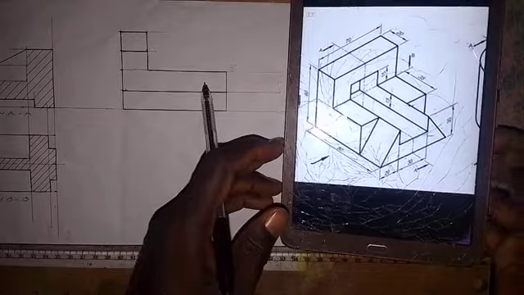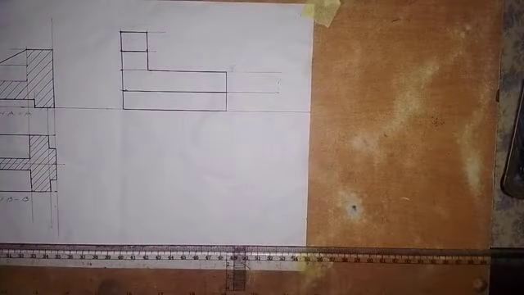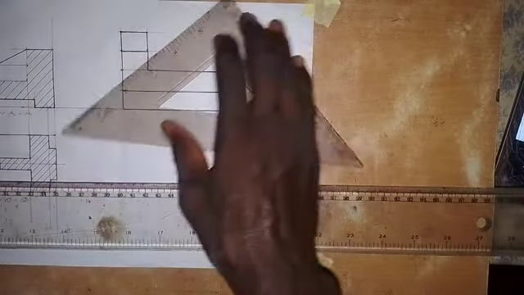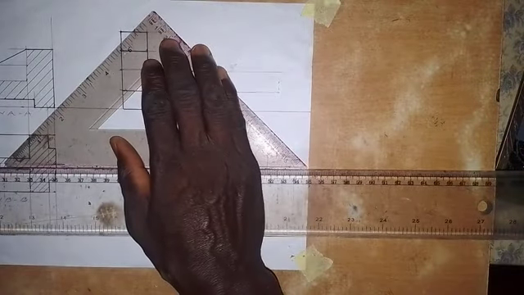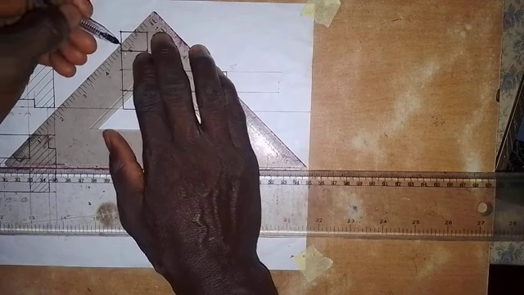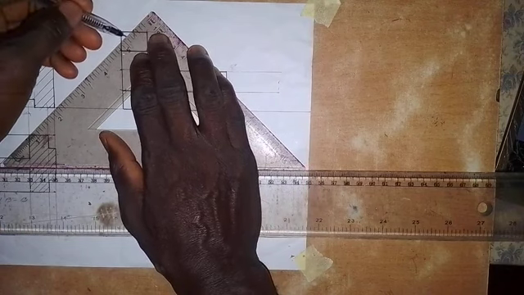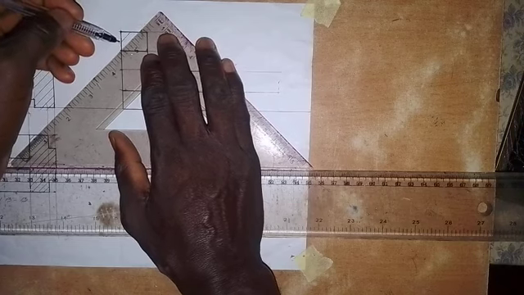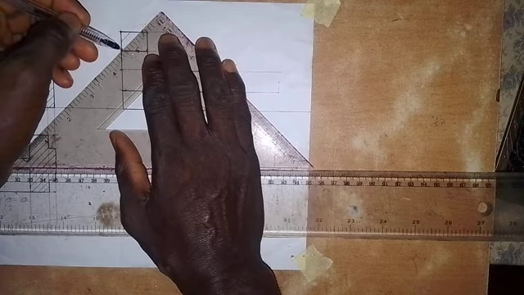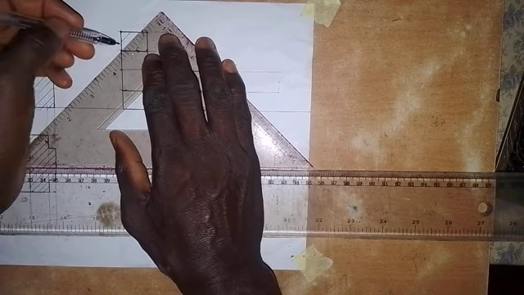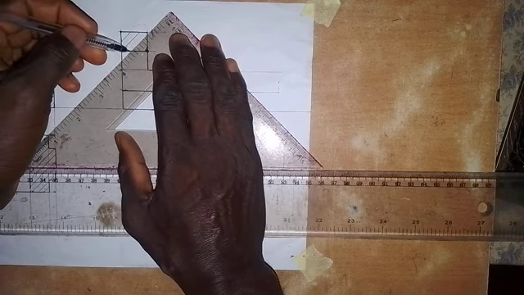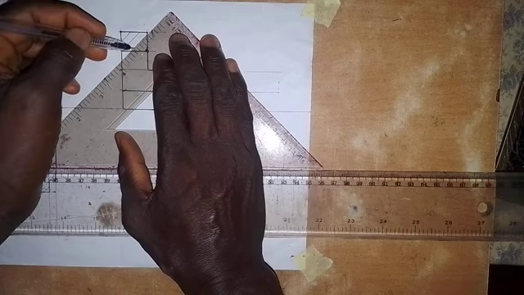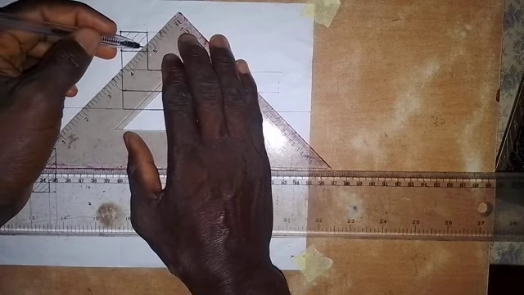So let's do the hatching together for section AA. We are going to make them in the same direction. Hatching lines, as I said, are drawn with thin continuous lines and they should be equally spaced. So that is what we are doing right now. We are hatching this surface, and then I will add one more.